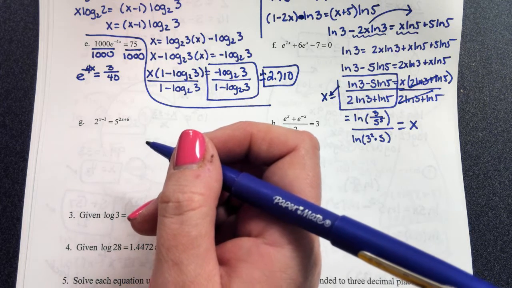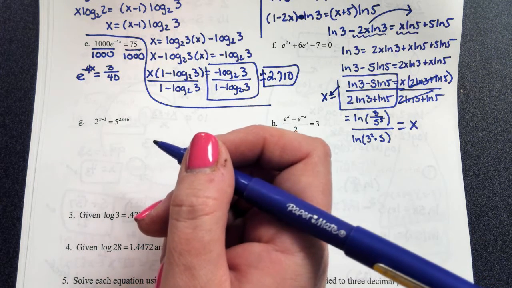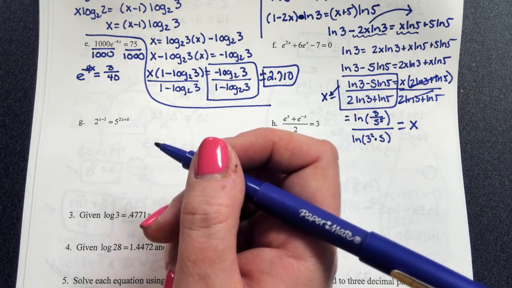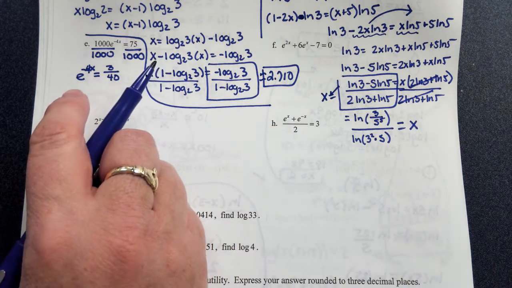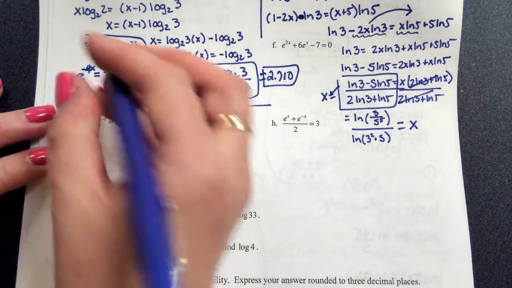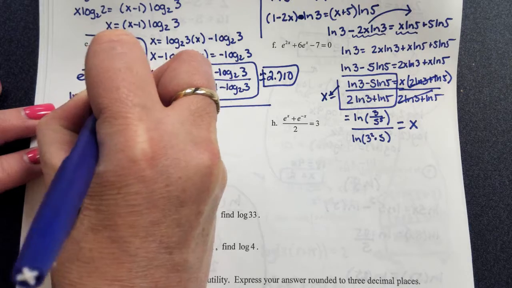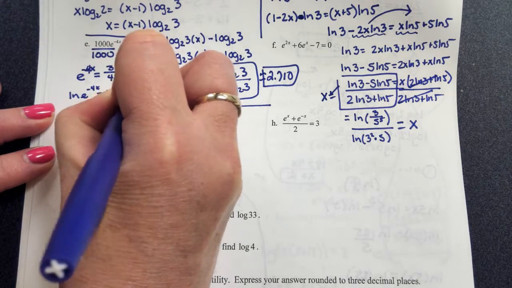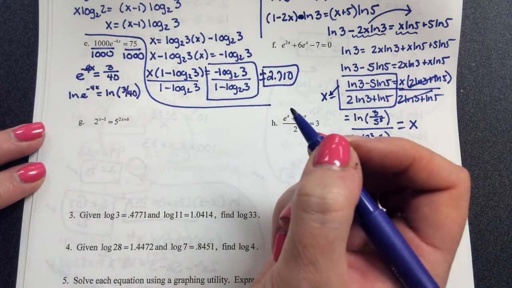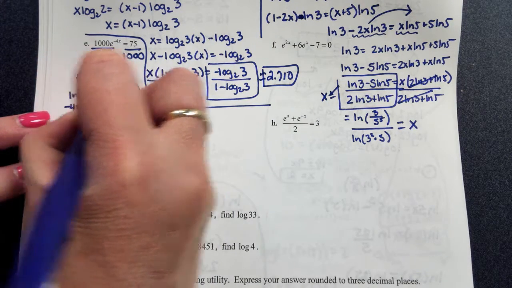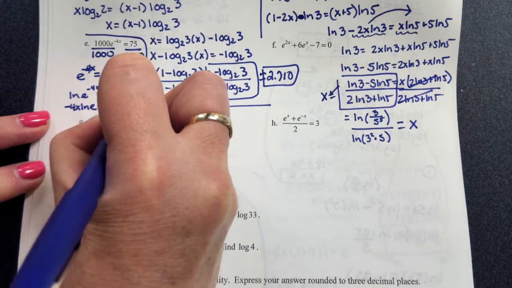So first step, if the base that has the variable is not by itself on one side of the equation, you want to isolate it first. Now what can you do to both sides of the equation? You can do what? ln. The natural log of e to the negative 4x is equal to the natural log, and make sure you put parentheses around that 3 over 40. So I have negative 4x times the natural log of e is equal to the natural log of 3 over 40.